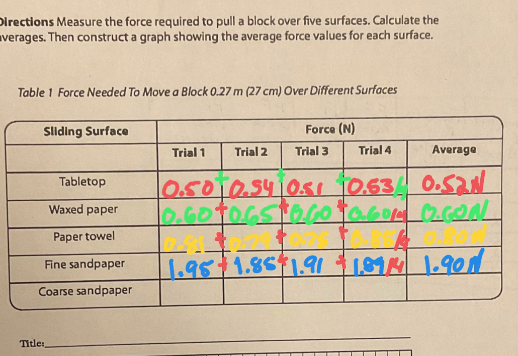Final was the coarse sandpaper, and it was a little easier than the fine sandpaper, surprisingly. You wouldn't think so, but it was. So 1.6, 2.0, 1.80, 1.8. Add each of these numbers together, divide it by 4, and you should have gotten 1.80 newtons.